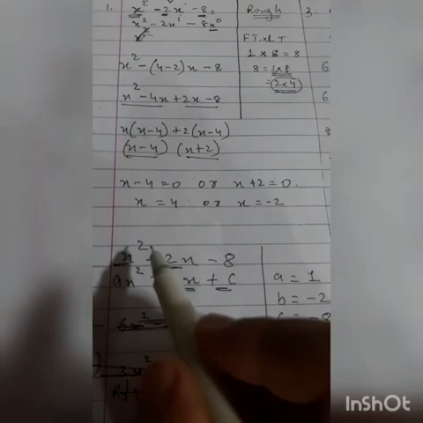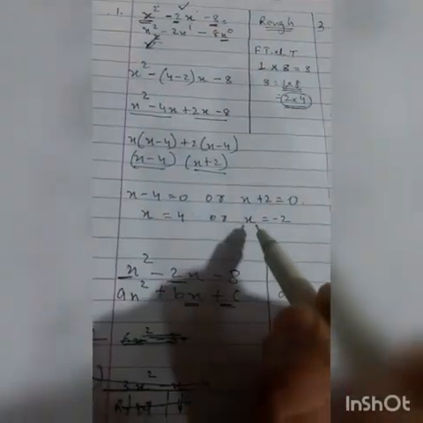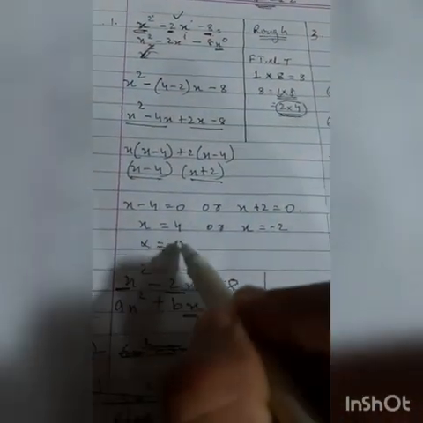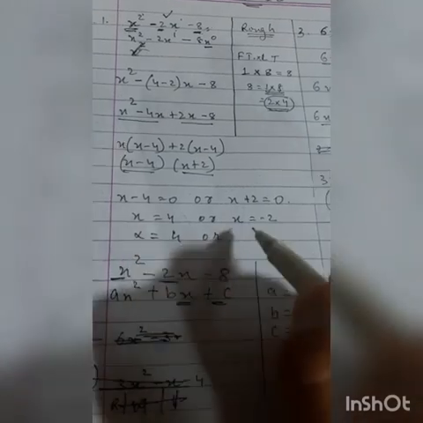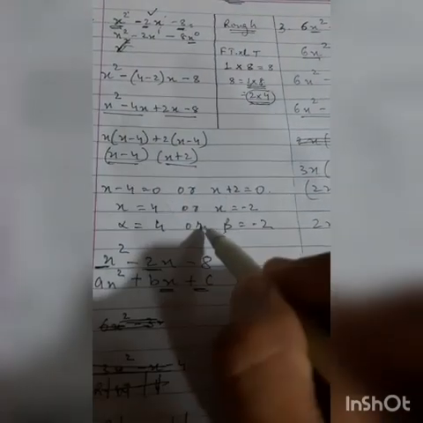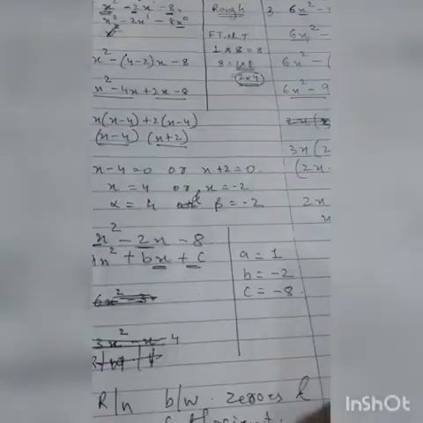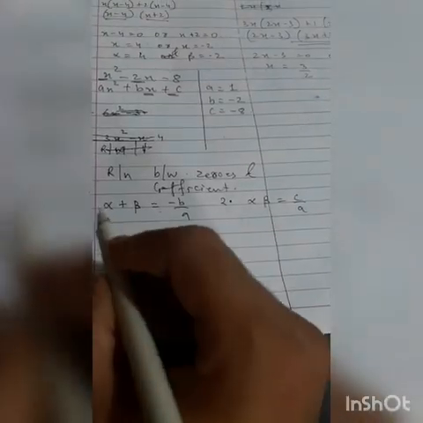Now what is alpha and beta? The two zeros that you obtained here are your alpha and beta. So alpha is equal to 4 and beta is equal to -2, not or. So you need to verify whether these relations are true or not. That is the main question of this chapter.